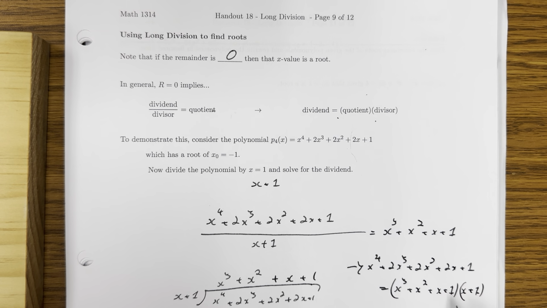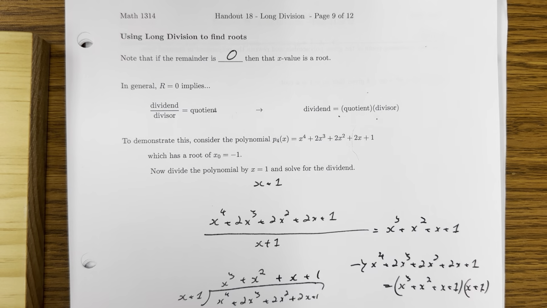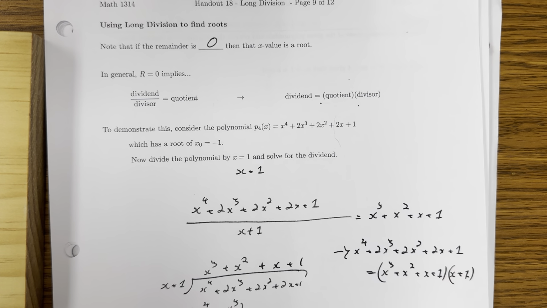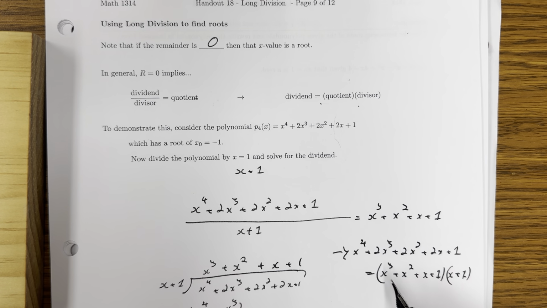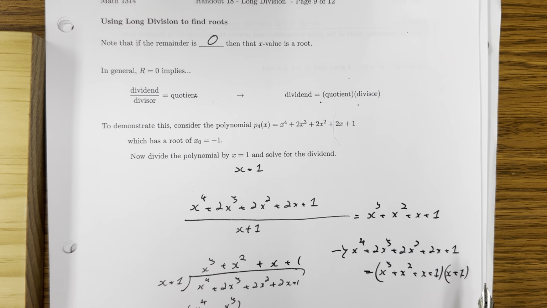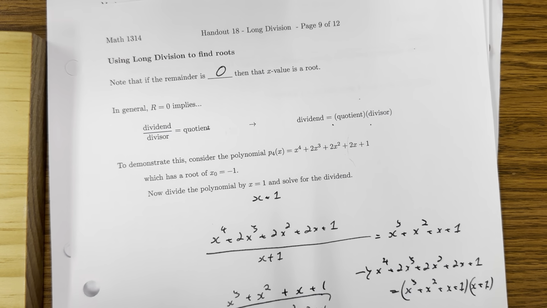Note that this helps us to factor the x plus 1 out of the original polynomial. So that's how we're going to be using this. All right, so I'm going to let you guys do this again, but this is divisible by x plus 1. I would encourage you guys to, on your own, divide that by x plus 1 and see where that takes you.